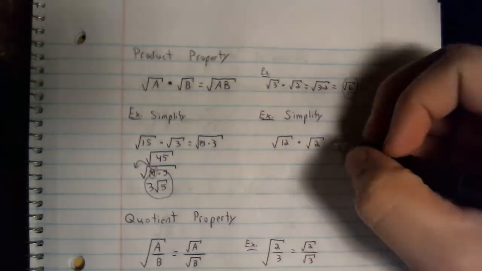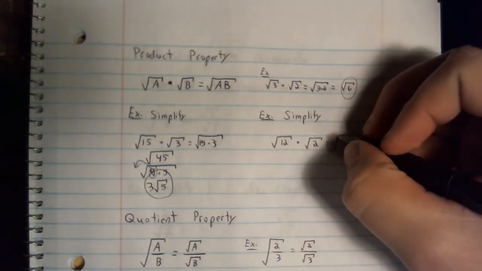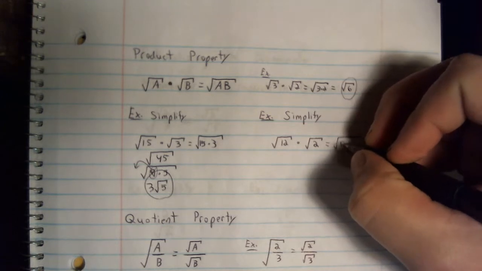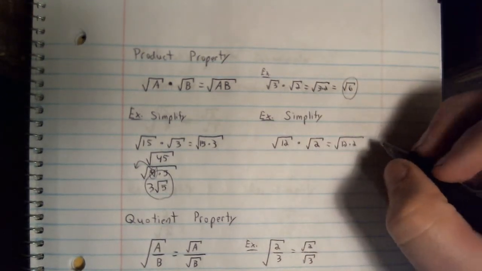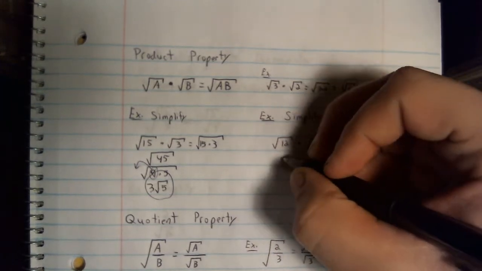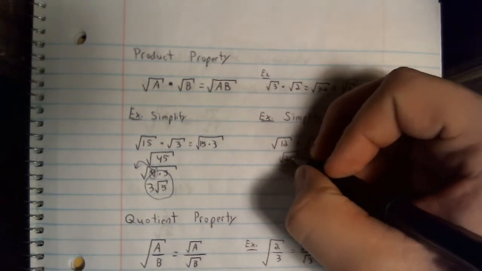Alright, let's see how you did. 12 times root 12 times root 2, right? We can put it all under one radical. That's going to give us a result of root 24.